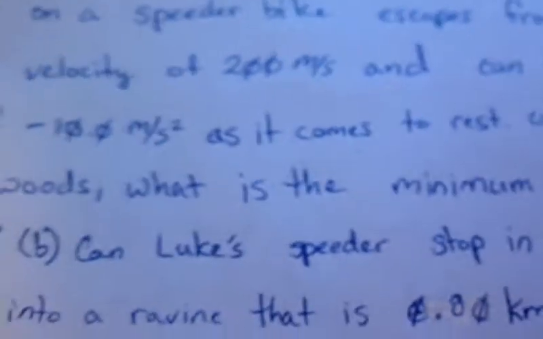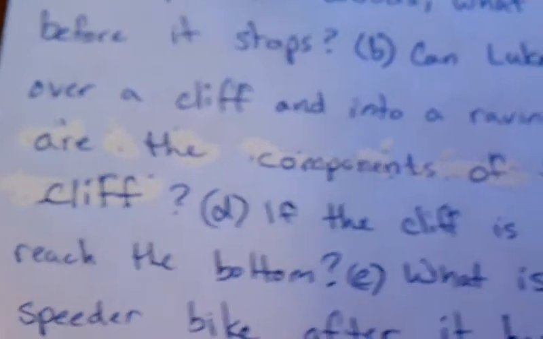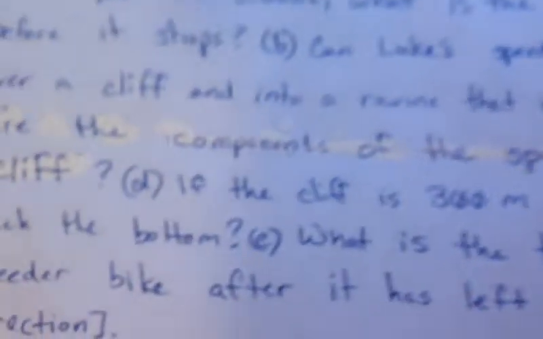B. Can Luke's speeder stop in time before going over the cliff and into a ravine that is 0.8 kilometers away? C. What are the components of the speeder bike going over the cliff? D. If the cliff is 300 meters high, when will the speeder bike reach the bottom? And E. What is the total final velocity of the speeder bike after it has left the cliff edge? Find magnitude and direction. So, we draw a picture.